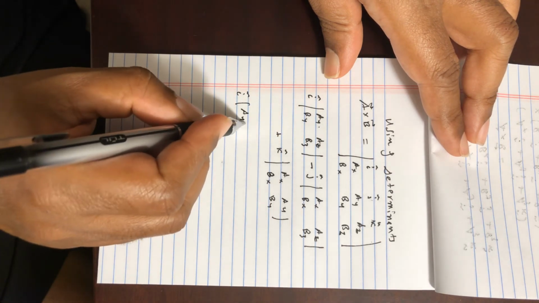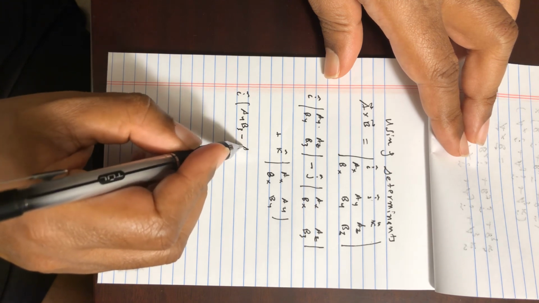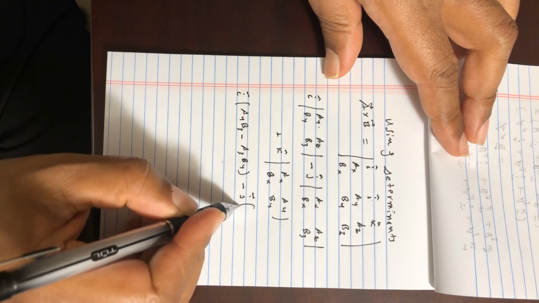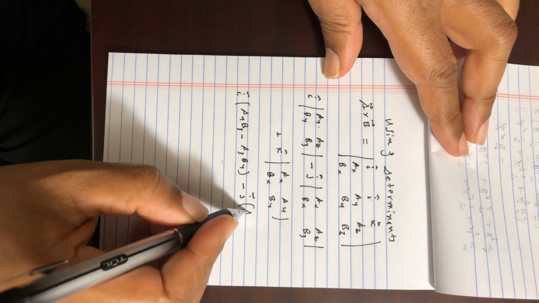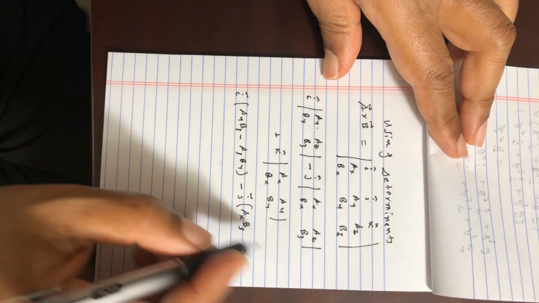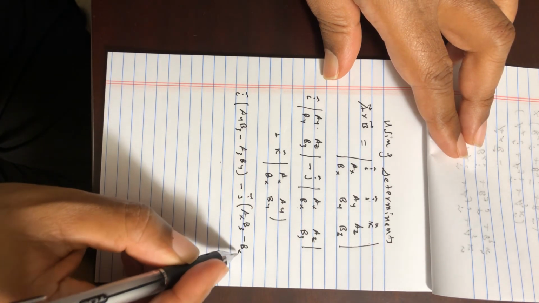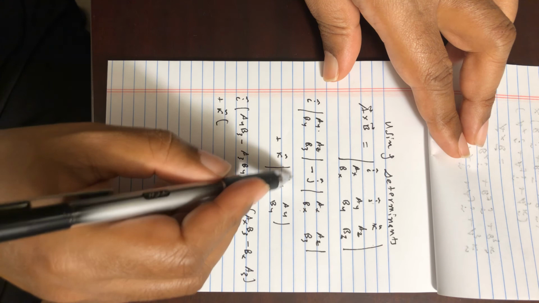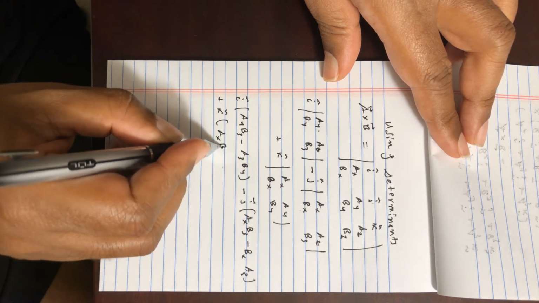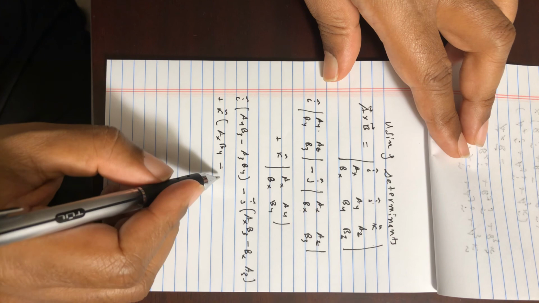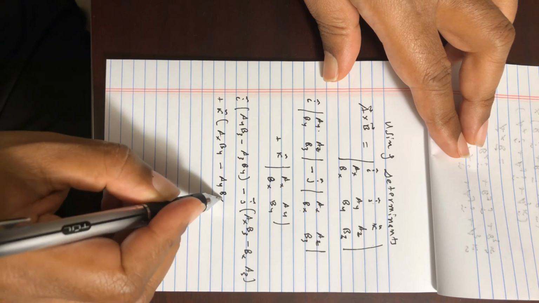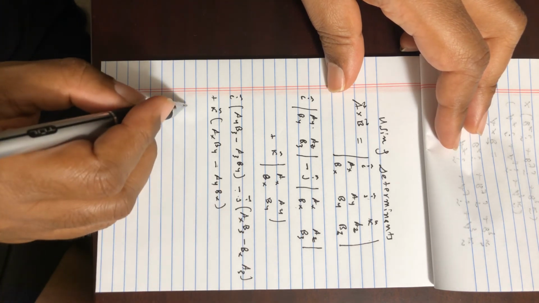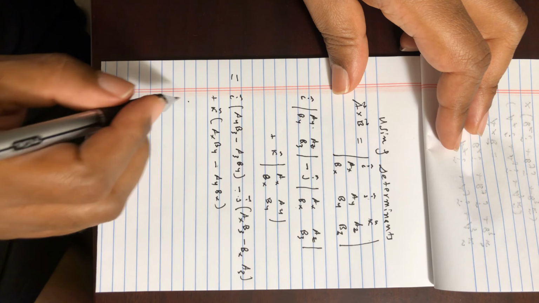So you got AY BZ minus AZ BY, and then the J part would be this one, AX BZ minus this product, BX AZ. And then the K part, you have AX BY minus AY BX. Now let's turn it into a positive by flipping these two, so you get the following.